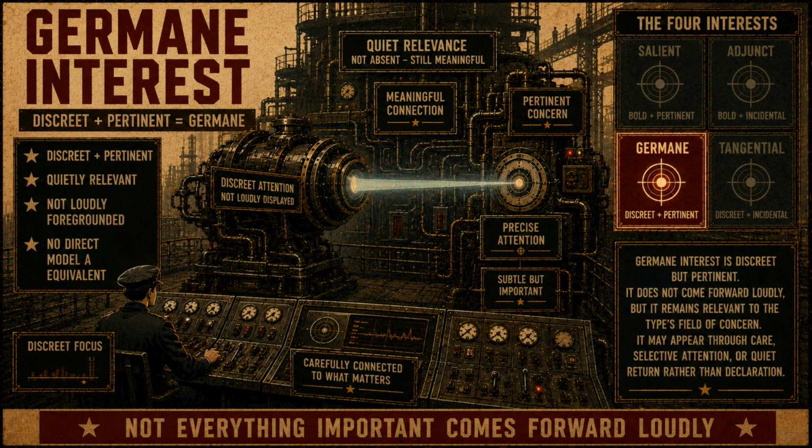They may appear through hesitation, careful checking, selective attention, or the way a person keeps returning to something without making it the center of their presentation. In Model A, this does not have a neat equivalent, because Model A tends to fold this territory into the broader category of cautious. But Model L separates the two issues. A function can be discrete in how attention gathers around it, while still being genuinely relevant to the type's concerns. That is germane interest, not loud, not central in expression, but still meaningfully connected to what matters.